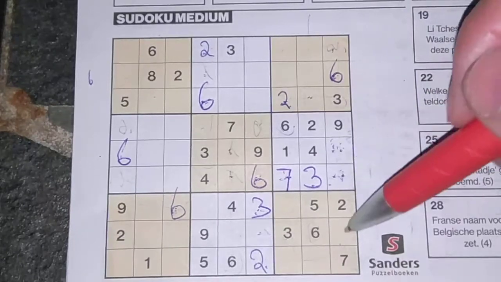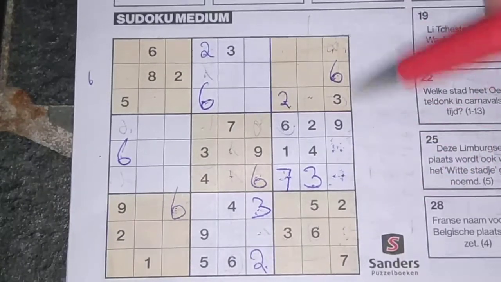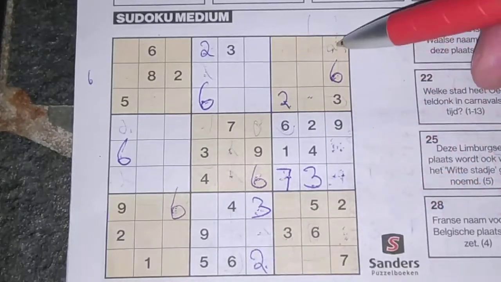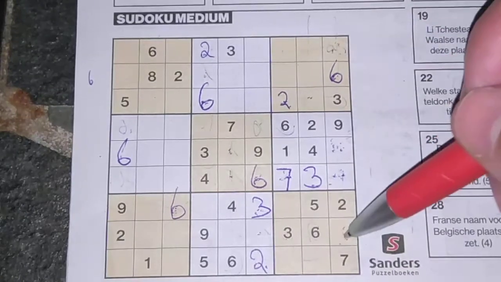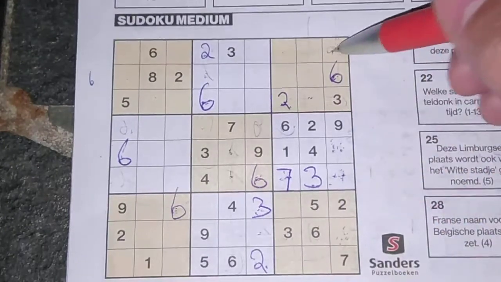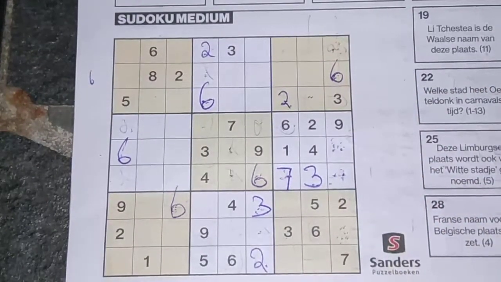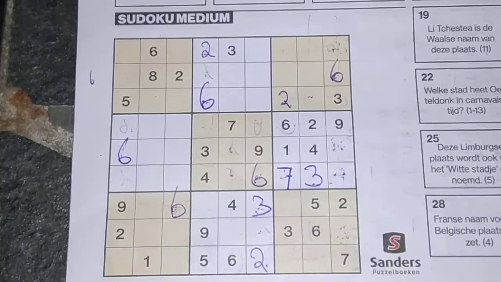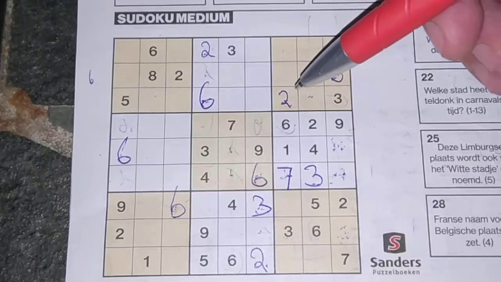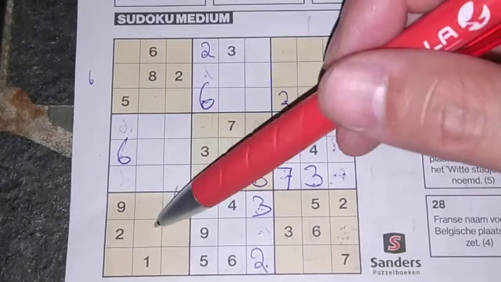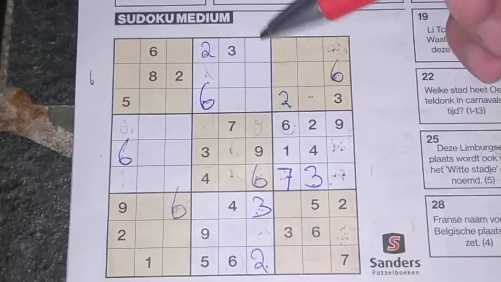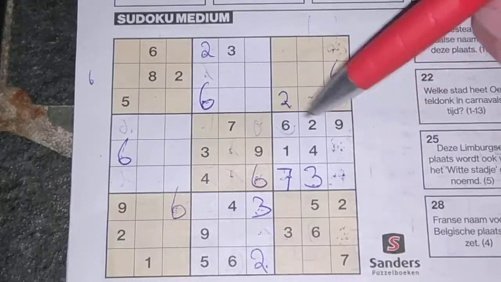5 and 8. That means the other 2 empty boxes in the last column, besides 5 and 8, are the numbers 1 and 4. 1 and 4. Can I fill this yet? No, 1 and 4 I cannot fill. Alright. 3, 3. 5 and 8.